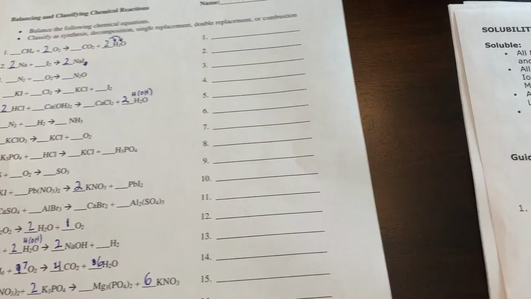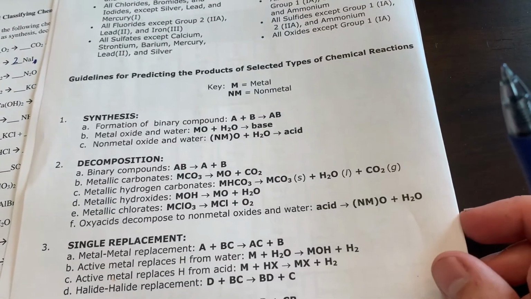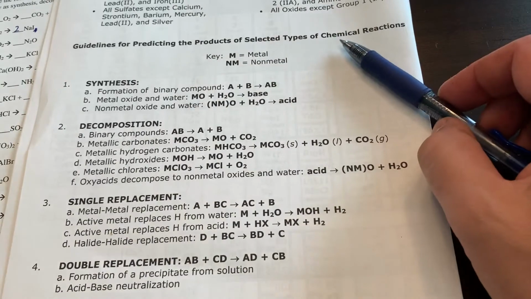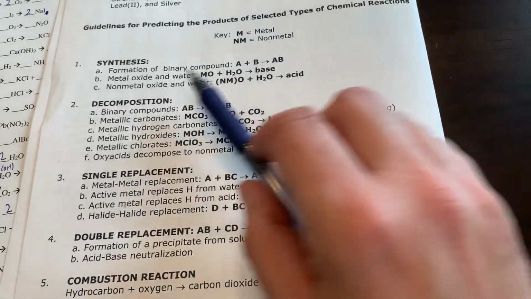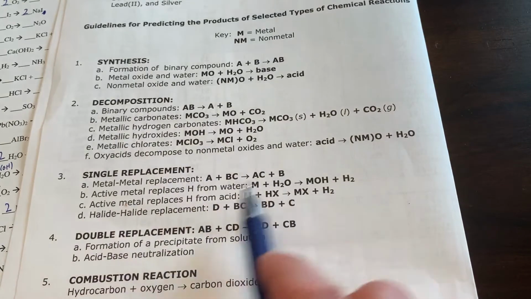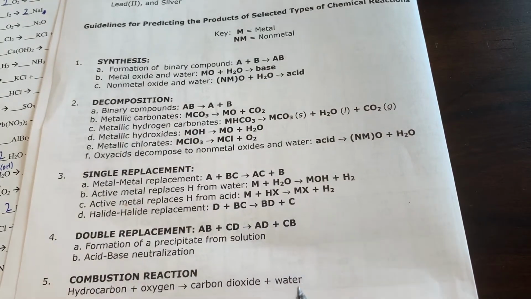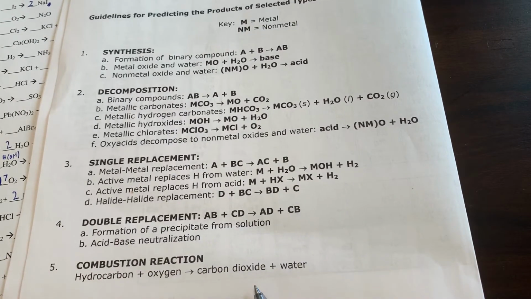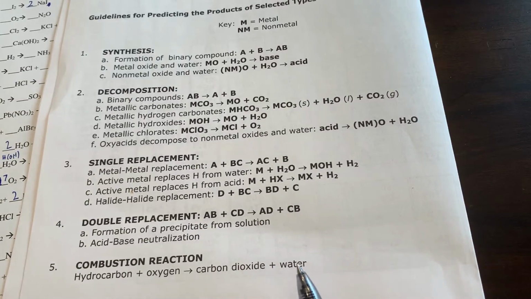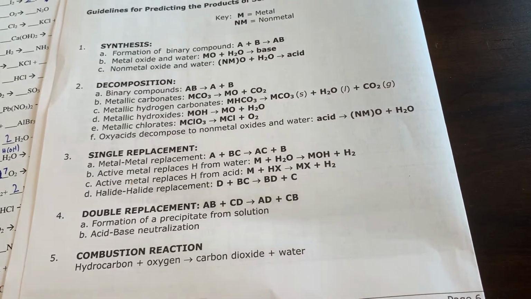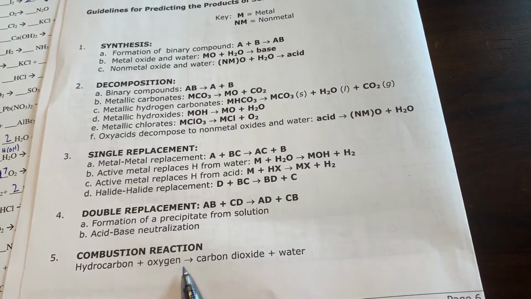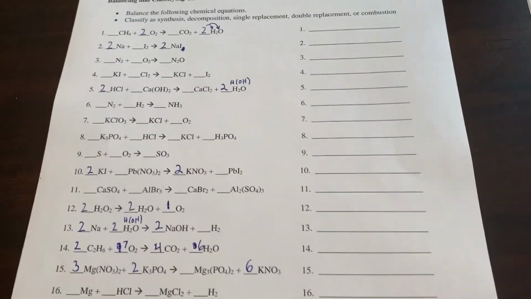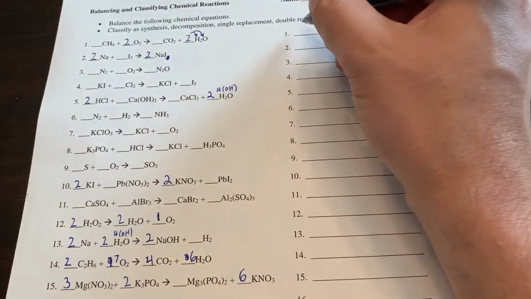For classifying reactions, it's really helpful to look on page 6 of your reference tables, where it has guidelines for predicting the products of selected chemical reactions. And then it gives you the general formats of each of these. And the easiest one to overlook if you're not paying attention is combustion. So even though it's written last, I would look for the combustion reactions first, because they always have something with hydrogen and carbon in it, plus oxygen, and it makes carbon dioxide and water. And right off, the first one on here is a combustion.